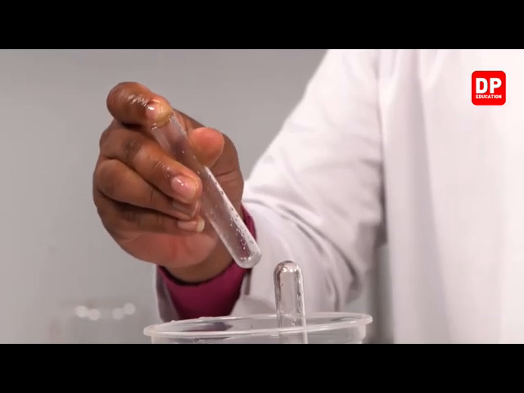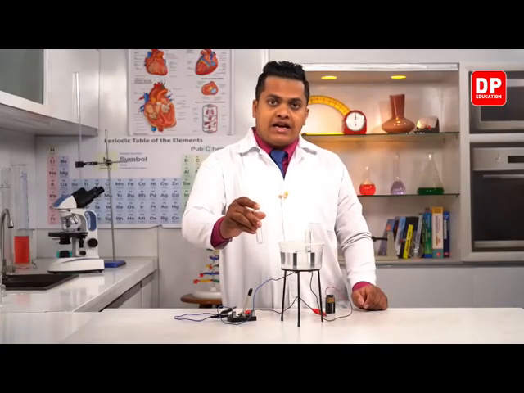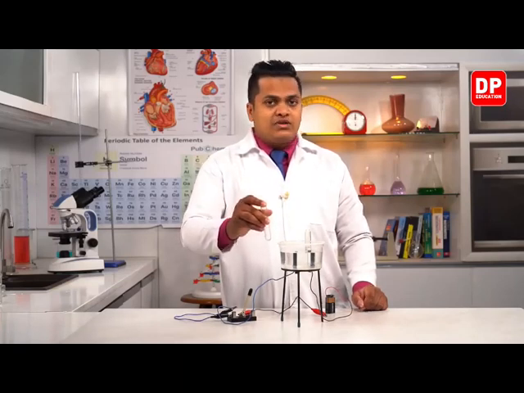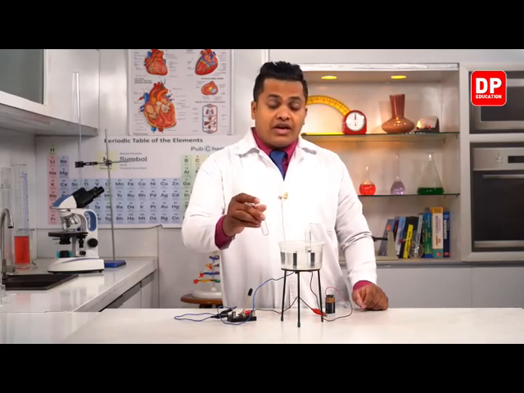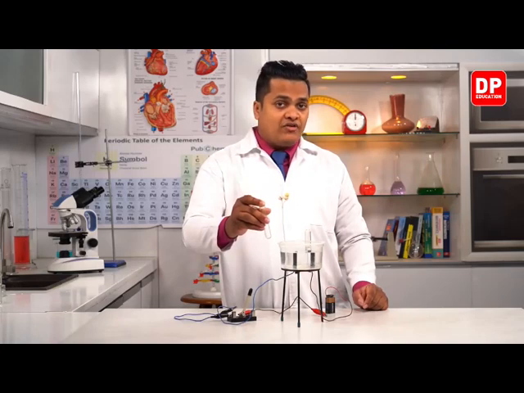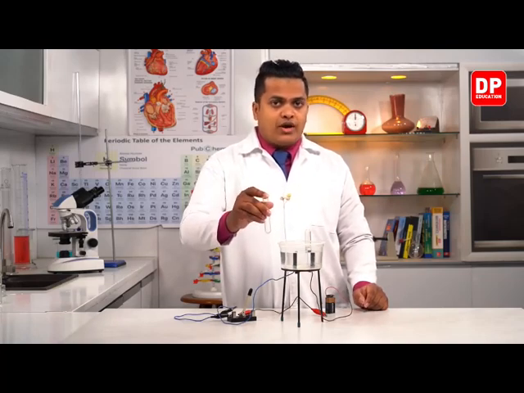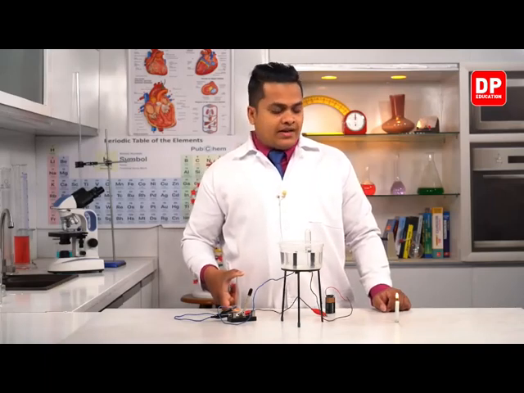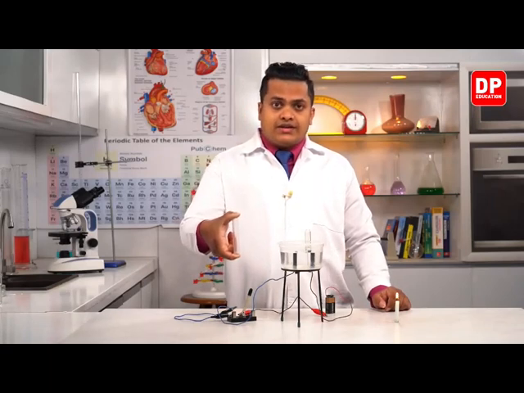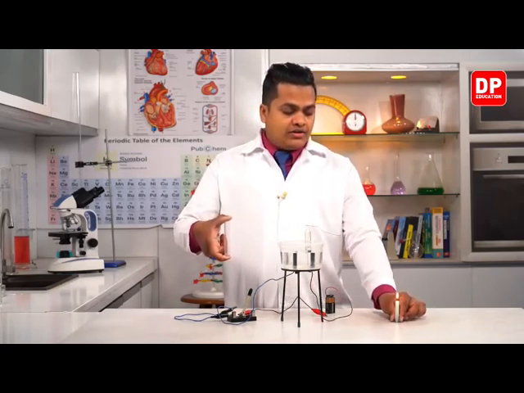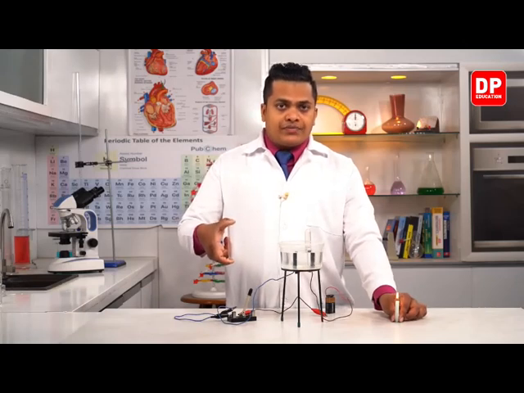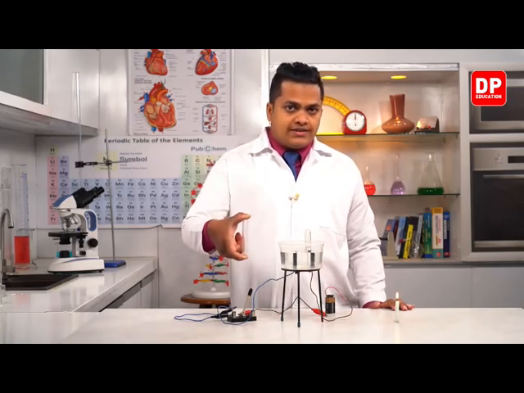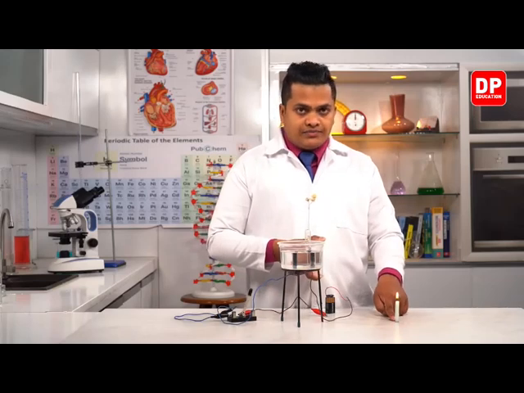So let's insert a glowing splinter into this gas and we'll observe what is our observation from the splinter experiment. So my dear children, now we are going to insert a splinter, but however, rather than inserting a splinter into this gaseous container, I'm going to insert this gas container into a lighted candle. So we'll observe what's going to happen.